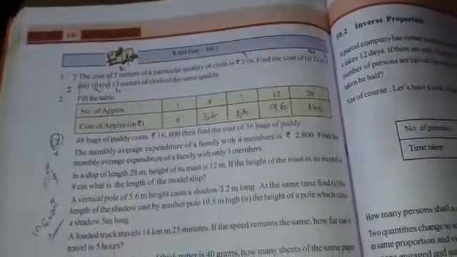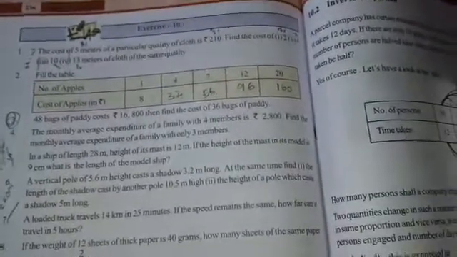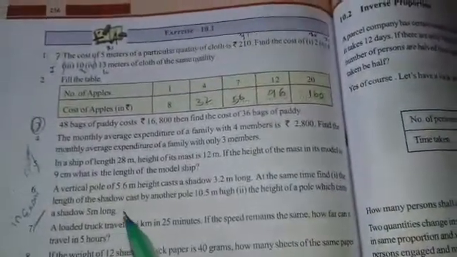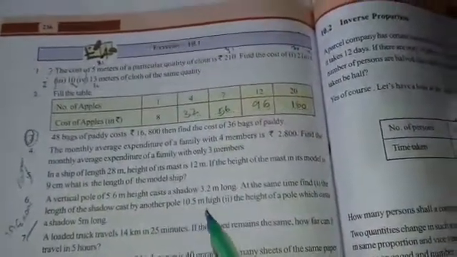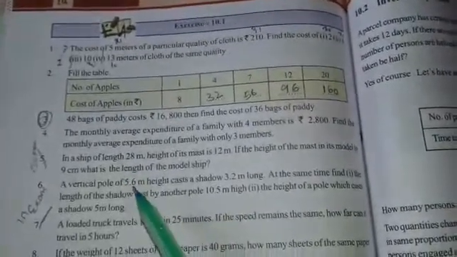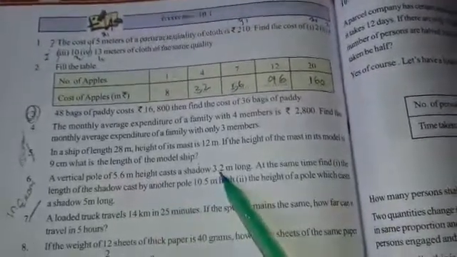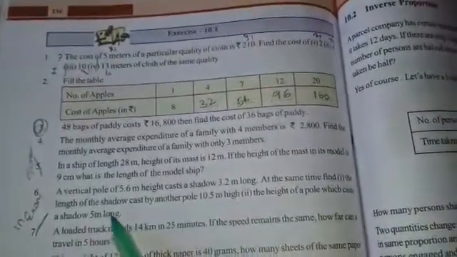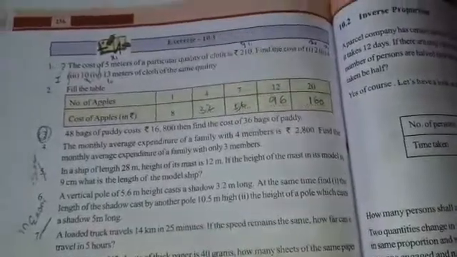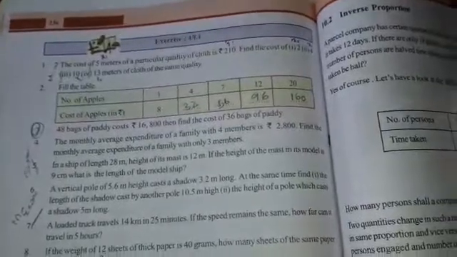One pole's height is 5.6, and its shadow is 3.2 meters. They are asking: what is the length of the shadow cast by another pole that is 10.5 meters in height? At the same time, in the same situation, what is the shadow length when the pole height is 10.5?